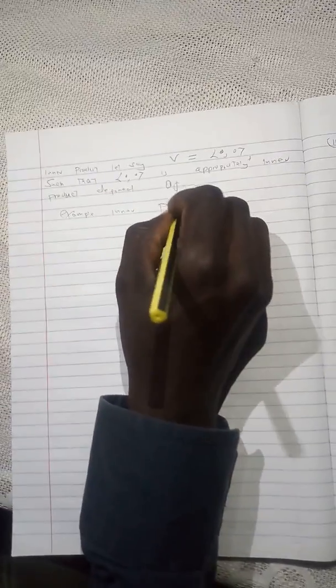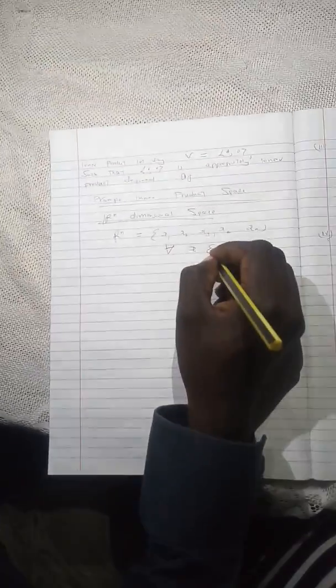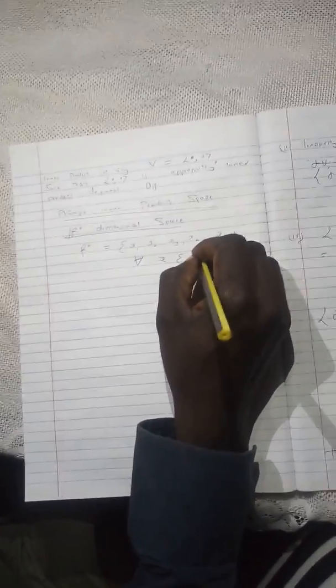Well, if I give you an example of an inner product space, let's take for example the real n-dimensional space, Rn, such that x will be x1, x2, x3, x4, up to xn, for all x a member of Rn.